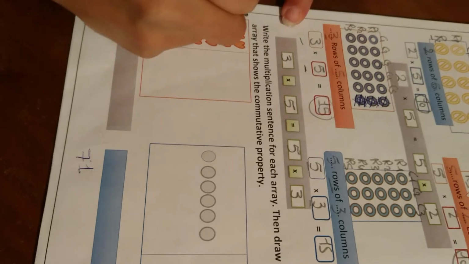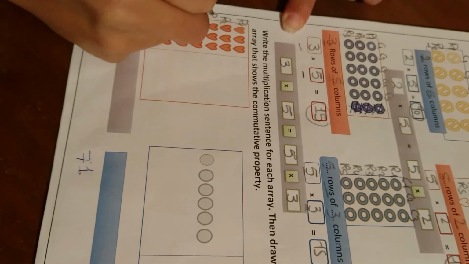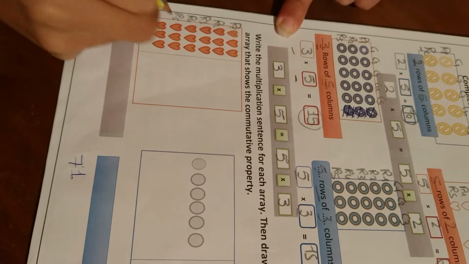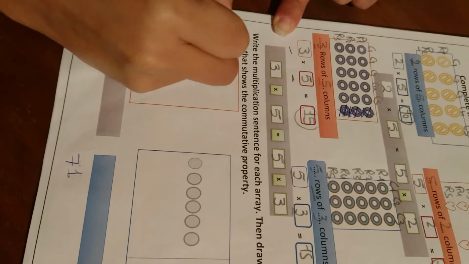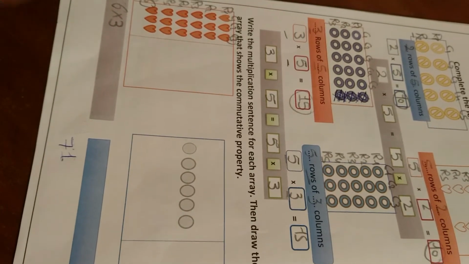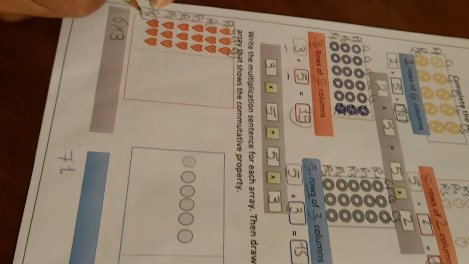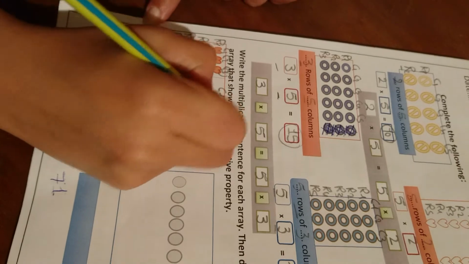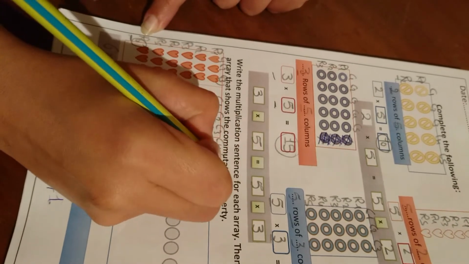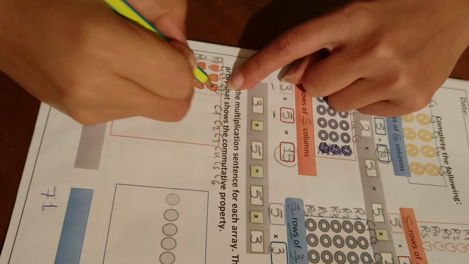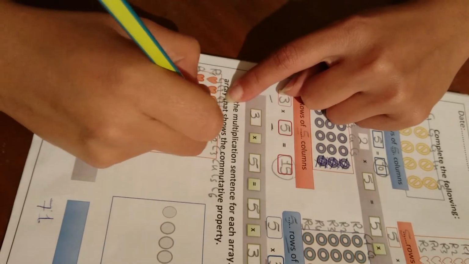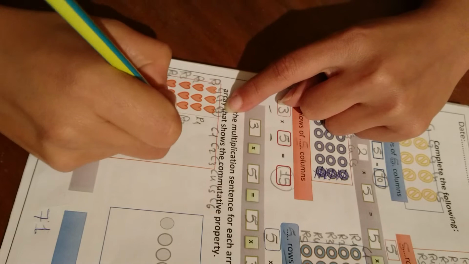Here, let's replace the number of rows with the number of columns. Here I have row 1, row 2, row 3, row 4, row 5, row 6, and column 1, column 2, column 3. Okay, so when I multiply 6 by 3, is it going to be the same as when I multiply 3 by 6 or not? Let's see. I have 6 rows. I'll make the number of rows to be the number of columns. Column 1, column 2, column 3, column 4, column 5, column 6, and the number of columns, I'm going to make it the number of rows. Row 1, row 2, row 3.